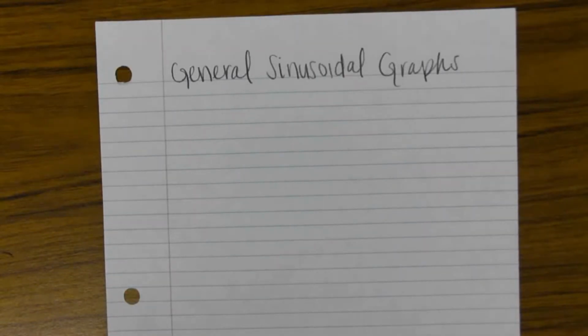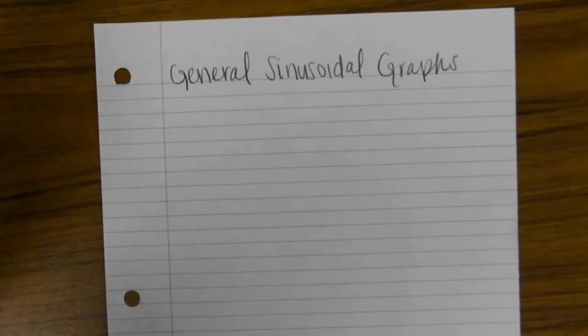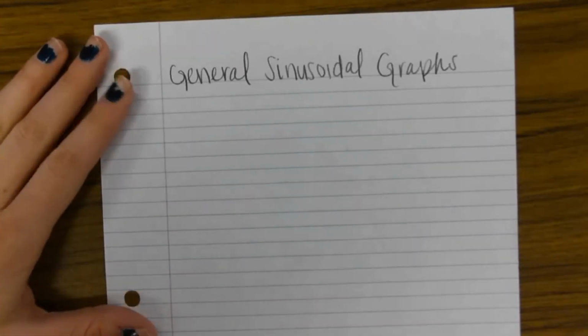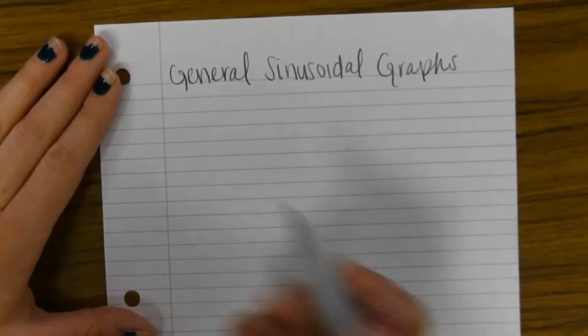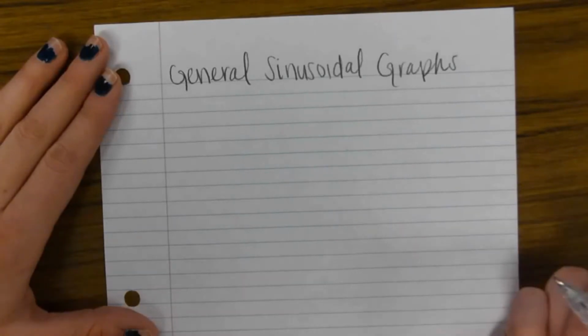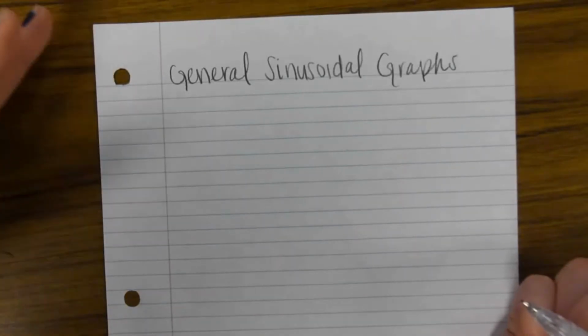In this video, I'm going to go over quite a few different graphs. Before we get to the actual graphing aspect of it, let's talk about what the formula is and what each of those components of the formula means. So, general sinusoidal graphs. We have two general forms, and that's cosine and sine.